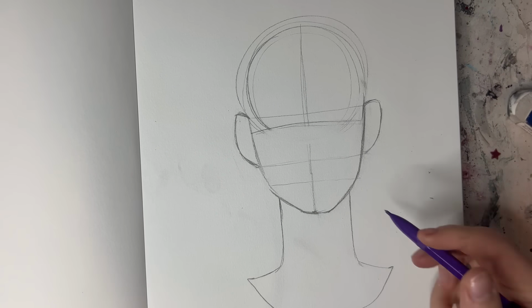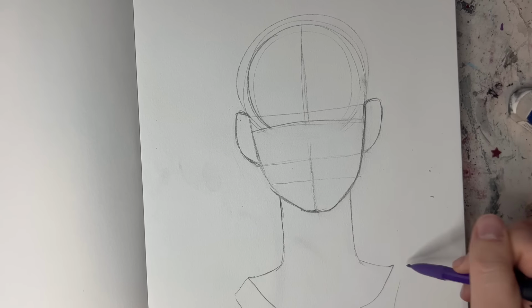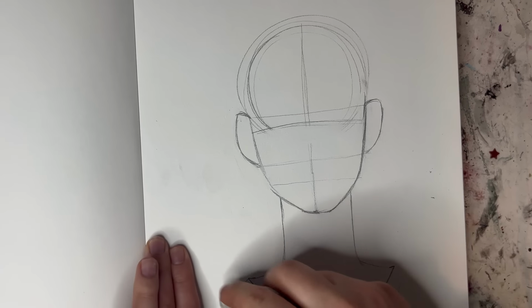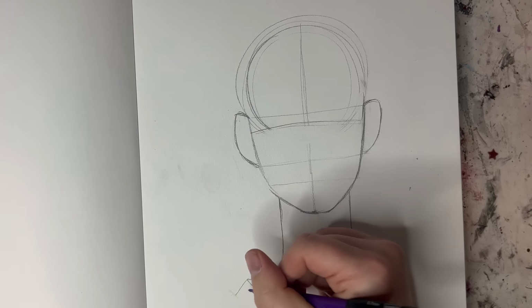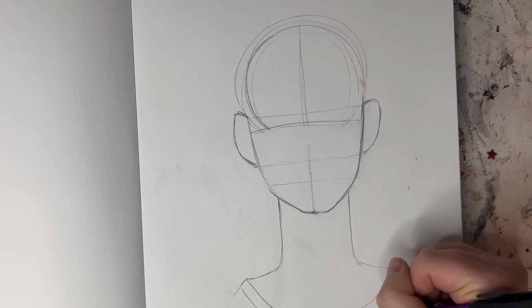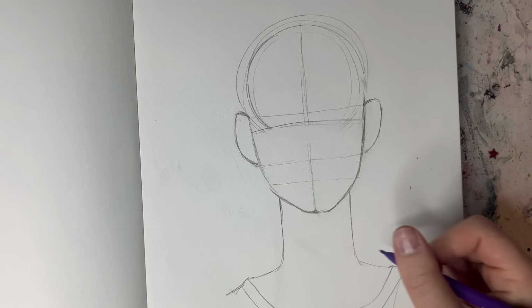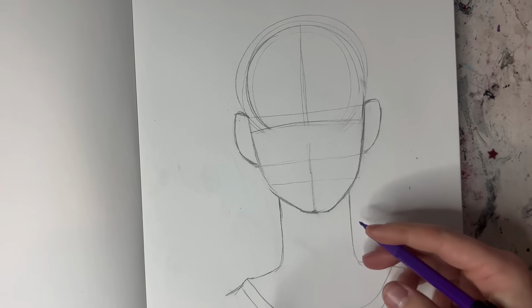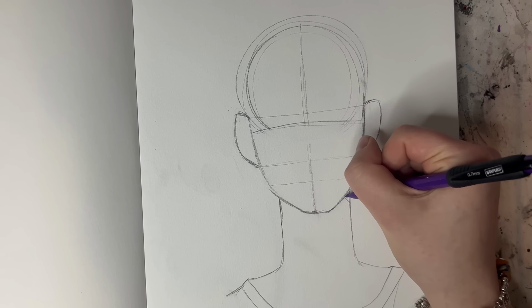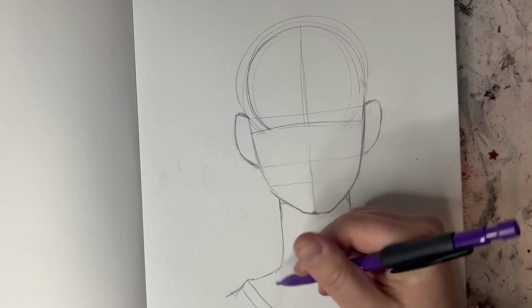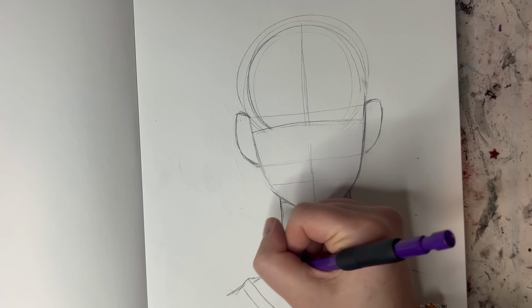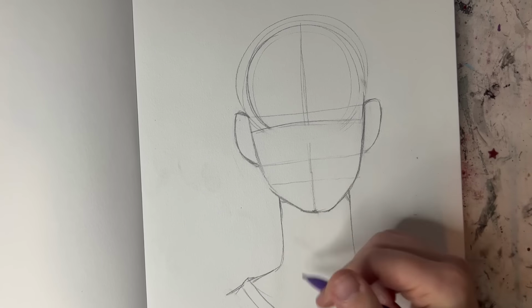Okay, like this. Now we're gonna end the shirt. Oh, oops, that's way too big. Okay, just gonna end the shirt like this. Okay, so now we're gonna make some shadows here just to plan out. This is gonna go like this. Gonna make the shape of the collarbone.